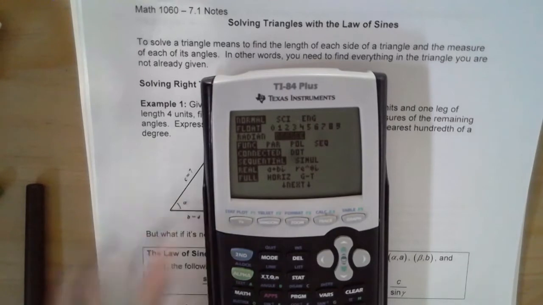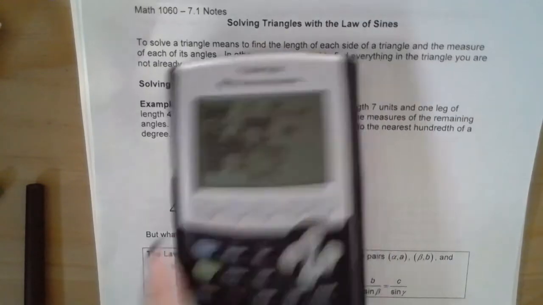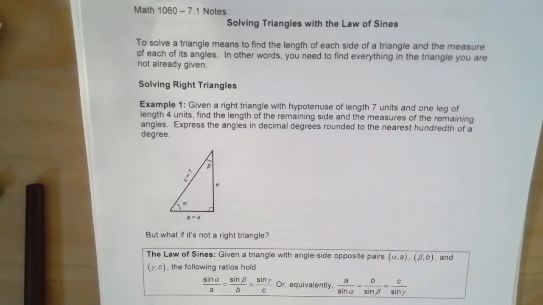Now, when you put it in degree, it stays there until you reset your calculator or you change it back to radian. So depending on what you're doing for math, you might double check what you really need, radian or degree.